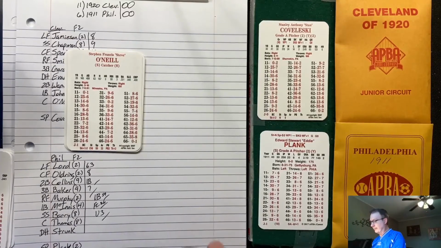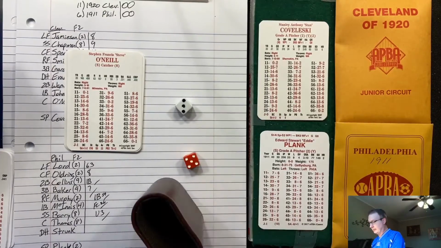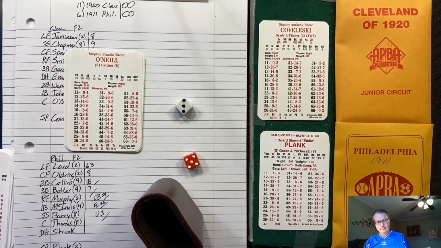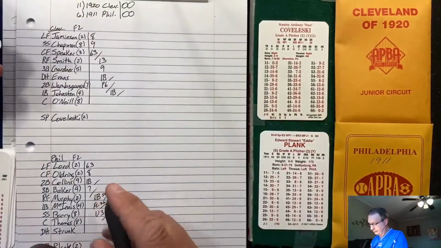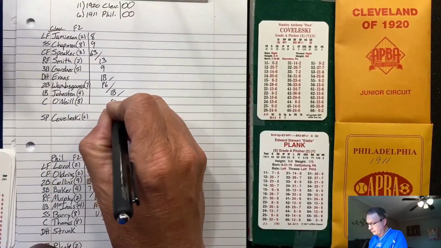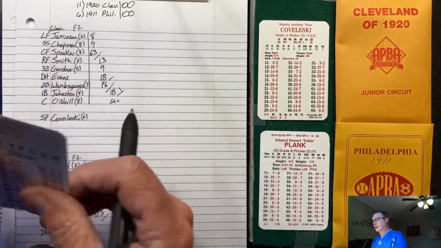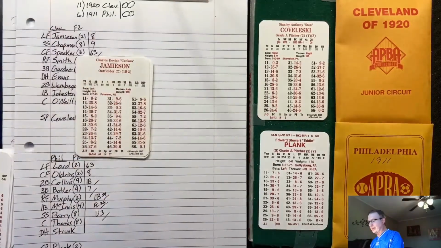He's gonna bunt. A 19. Ground out. Good bunt. Johnston to second. Here's Jamison, top of the order.